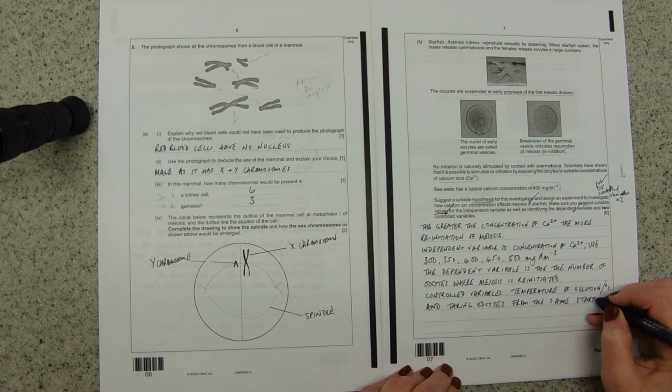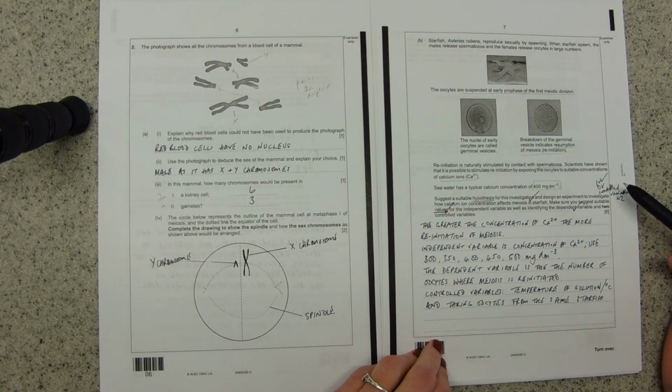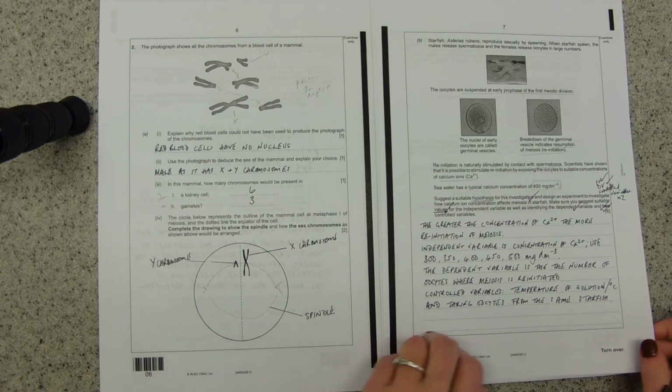Same starfish. And again, I could have put same concentration of anything else in the medium, the pH, time that you've left them. It doesn't really matter, as long as you've got two sensible things. So that's for 6 marks. So I'm thinking 1 for the hypothesis, tick. Suitable values, independent variable, dependent variable, and 2 controlled variables. Job's a good one.